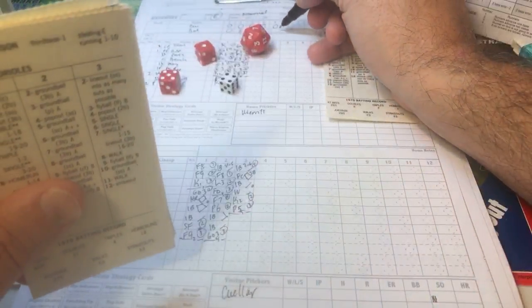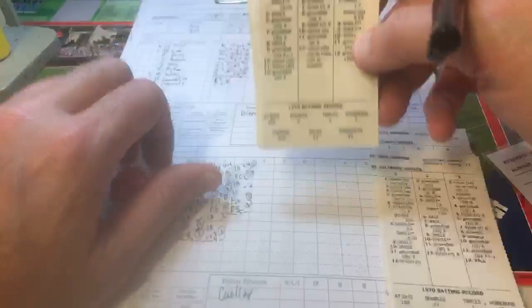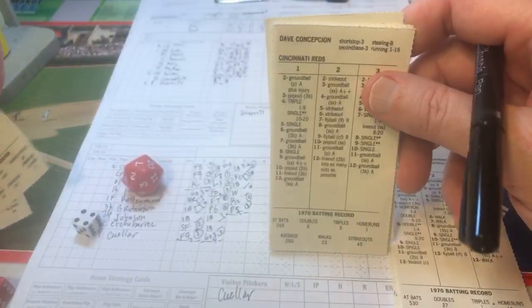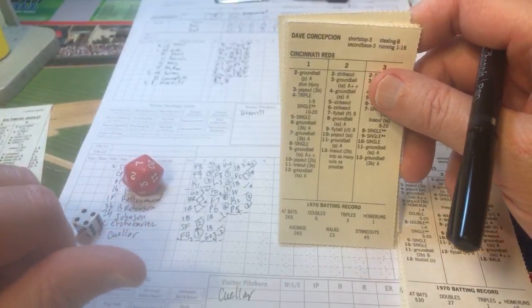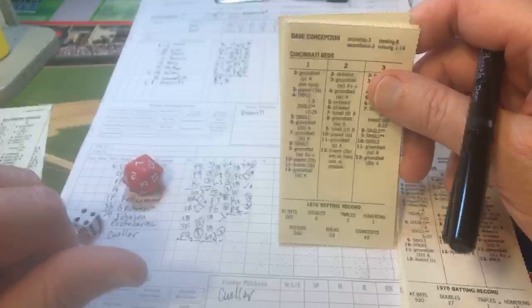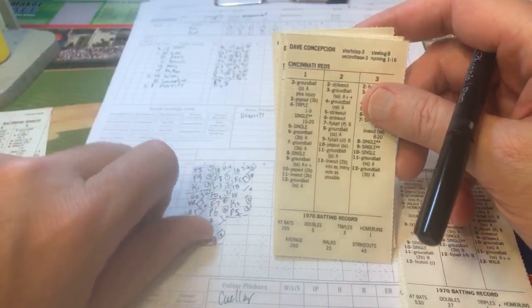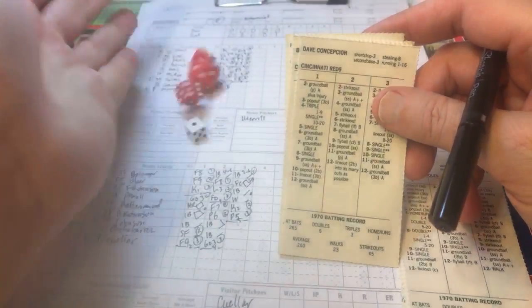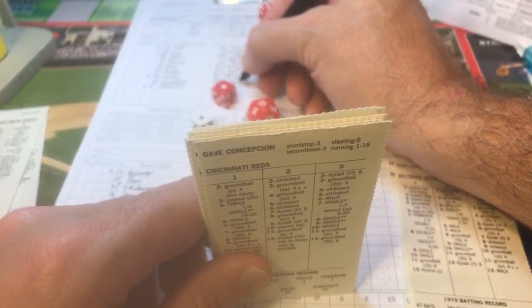We go to the top of the sixth, and it's 3-0 Baltimore. In the top of the sixth, we're going to see Dave Concepcion against Mike Cuellar. Mike Cuellar hasn't allowed a hit so far in this game. Here's a pitch. It's a 1-6. It's a hard hit ground ball at Robinson. Over to first. 1 away.